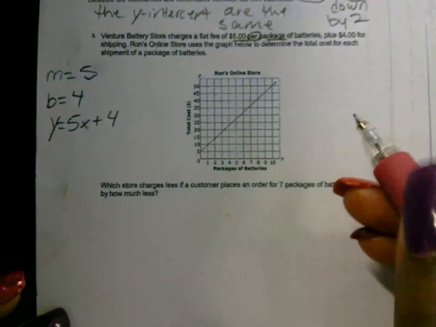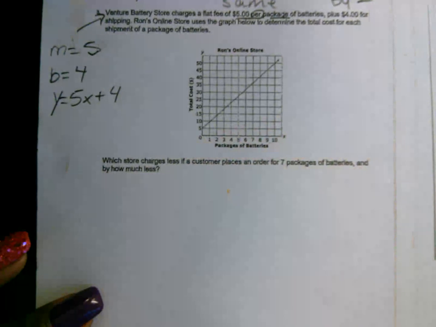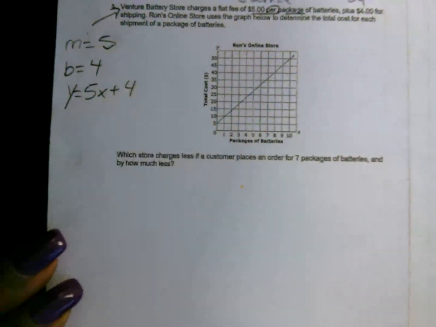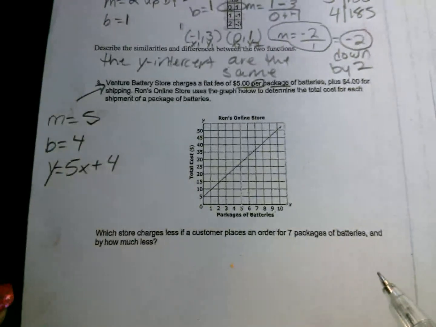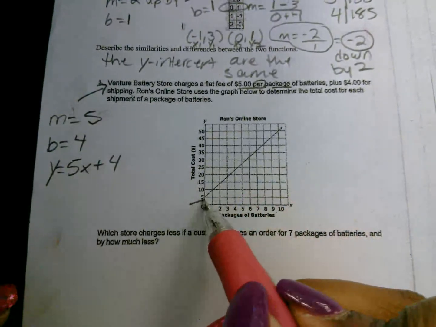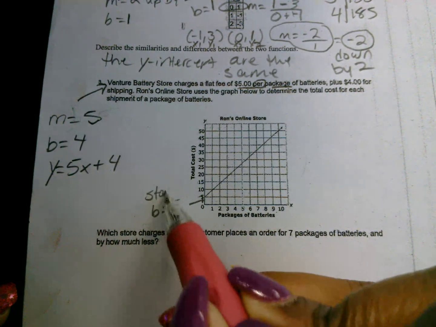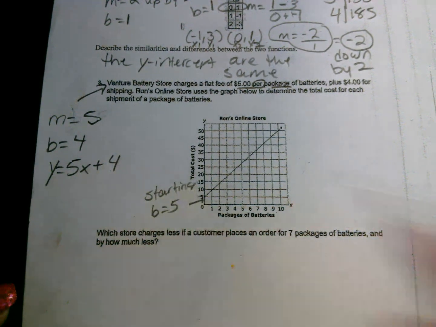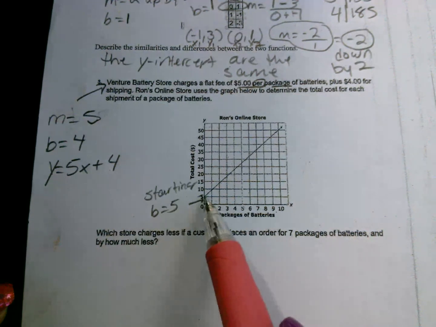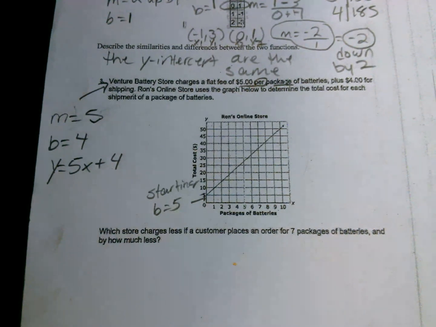Ron's store, what's the starting amount for Ron's store? This is for the venture. What about for Ron's online store? What's the starting amount in the graph? What's the starting amount? 5. This is the starting amount here. B is equal to 5. This is where it starts.